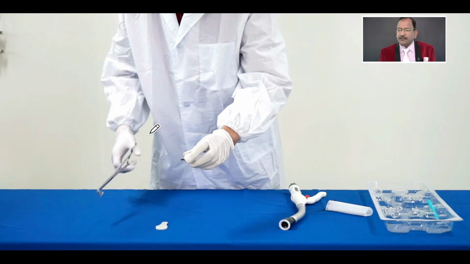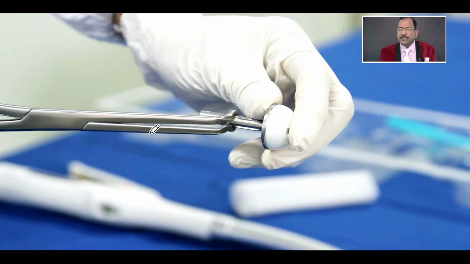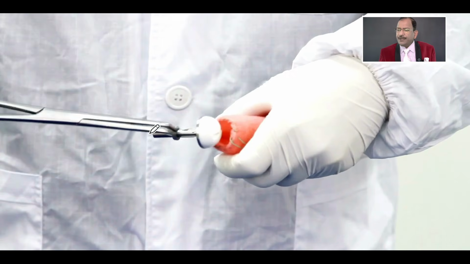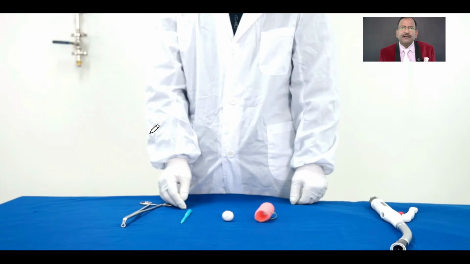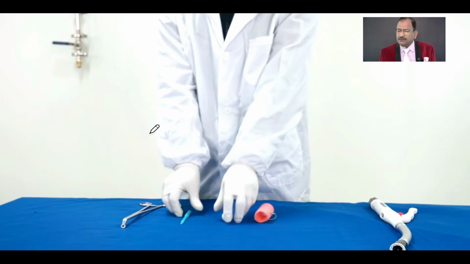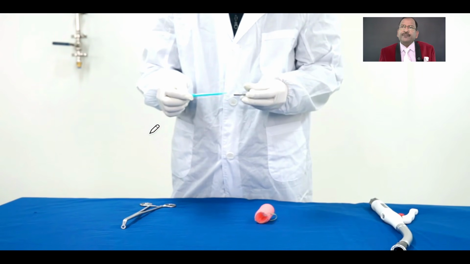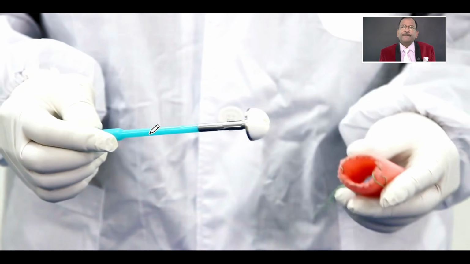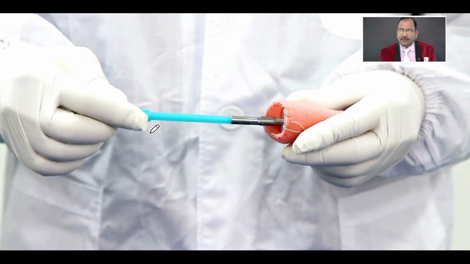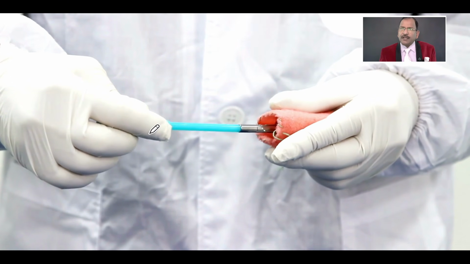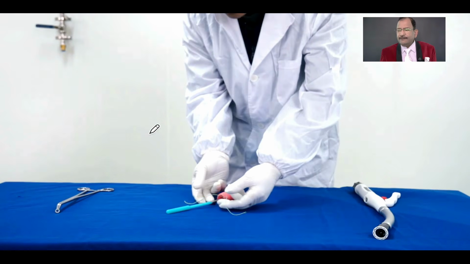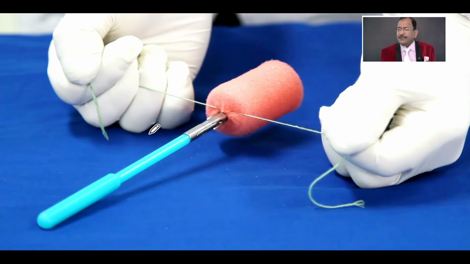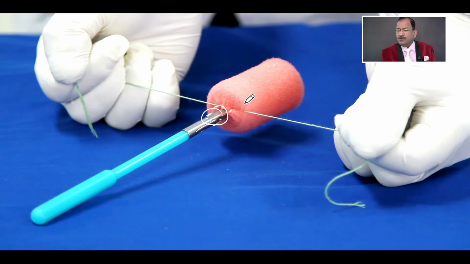And this is anvil. This is anvil holder. You will drop it into the proximal healthy part, the diseased part is cut out. And once it is introduced into the proximal healthy part, then you will tie the purse-string which you have already taken. And this purse-string should be completely tight, completely, there is no leak.